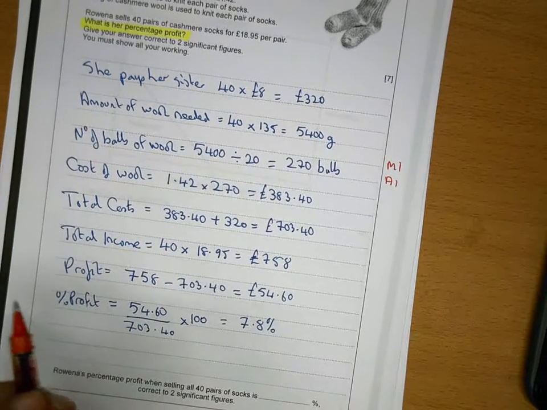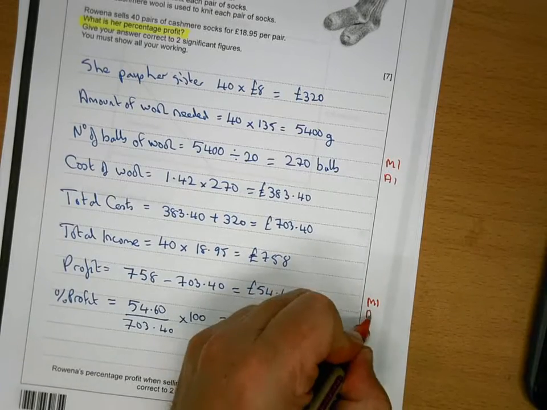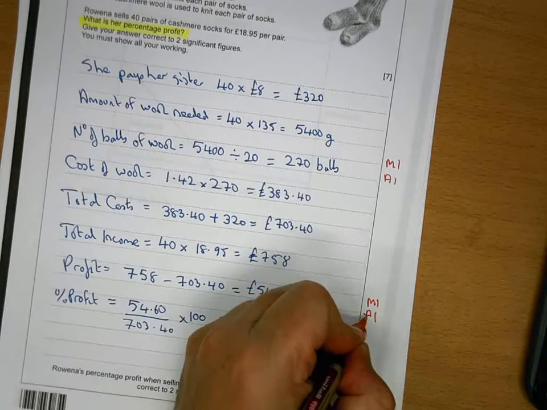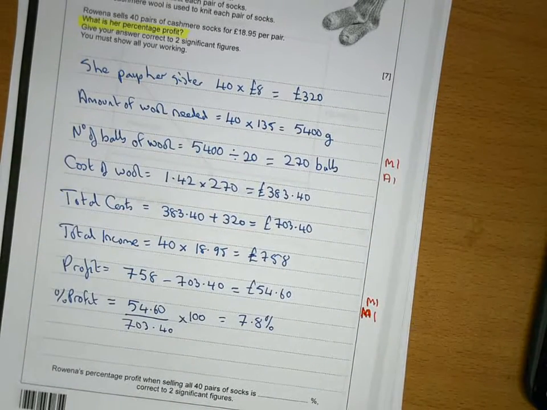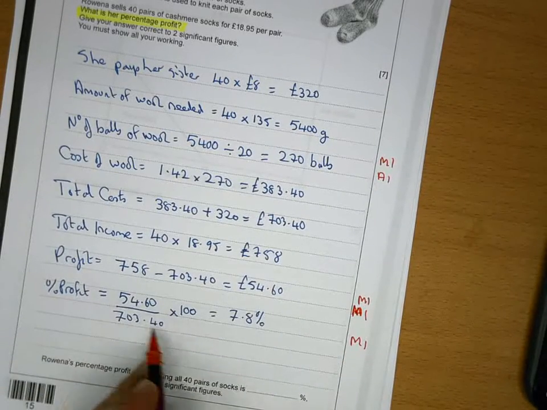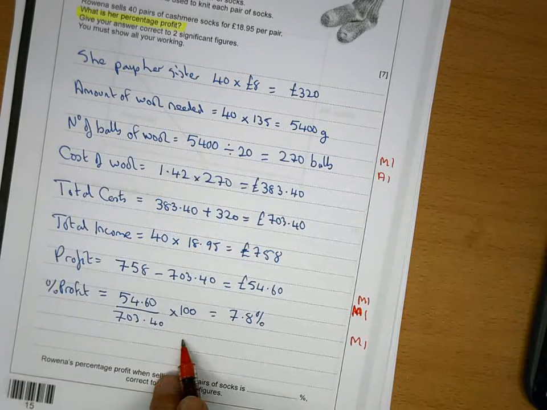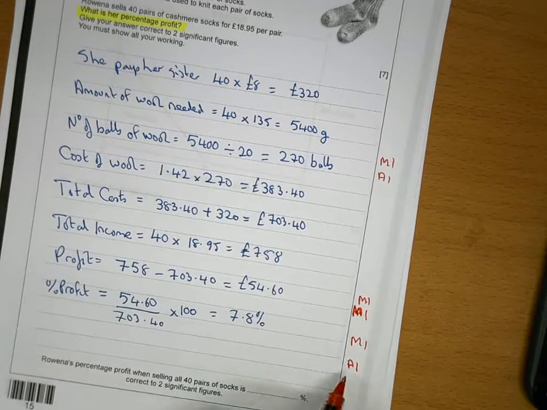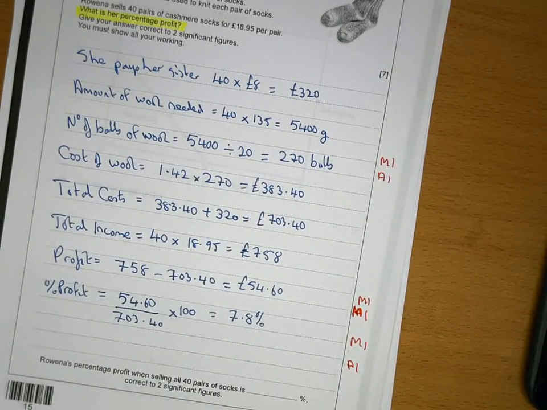So if you're getting down to £54.60, there's two method marks for that. There's a method mark for working out the percentage profit, writing that down, an answer mark for 7.8%. So that's 2, 4, 6. 6 out of 7. I'm missing a mark somewhere.